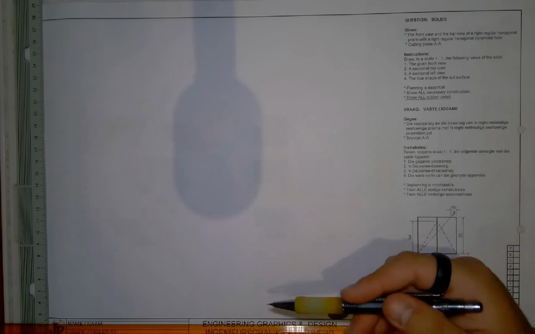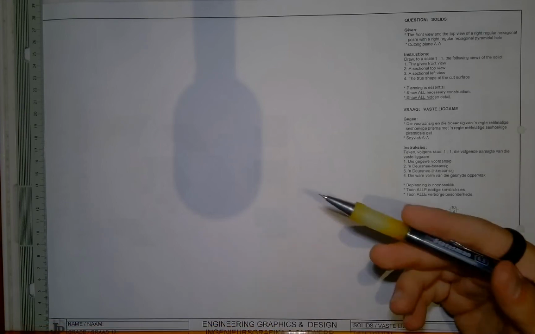Now usually you'll see that they would give you a starting point on your drawing sheet, and you can see on this drawing sheet they did not give you one, so that means you'll have to do one yourself. You have to start somewhere on this page, and remember, whilst doing that, you need to make sure that your drawing will fit on this page.